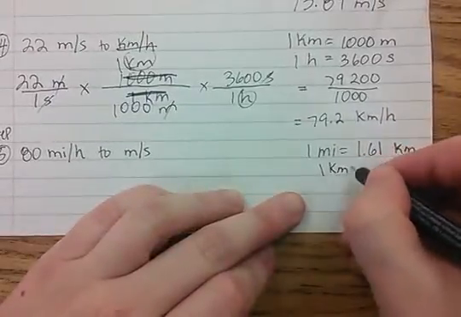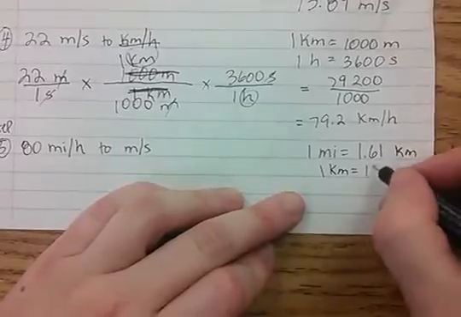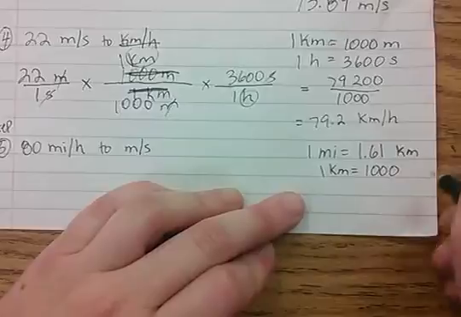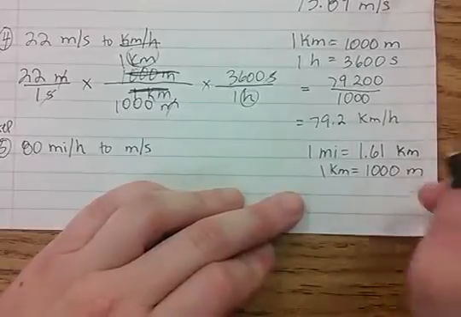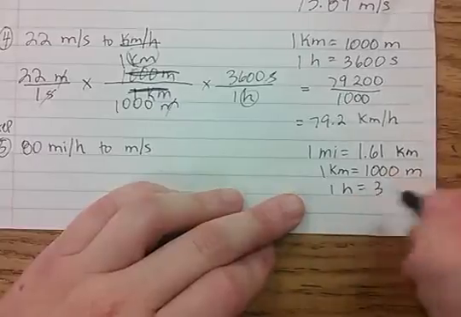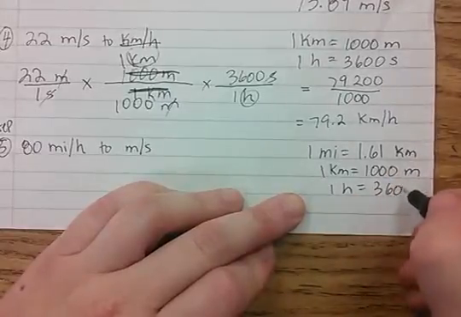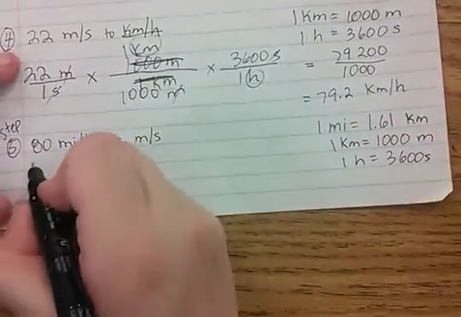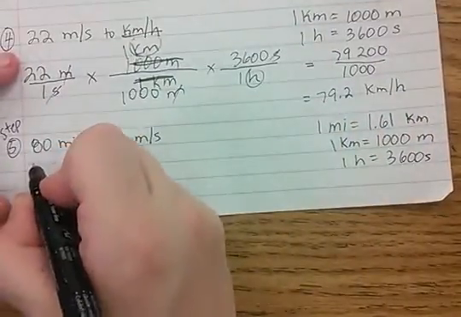1 kilometer equals 1,000 meters. And 1 hour equals 3,600 seconds. Okay, then we write down what we're converting on the left-hand side.